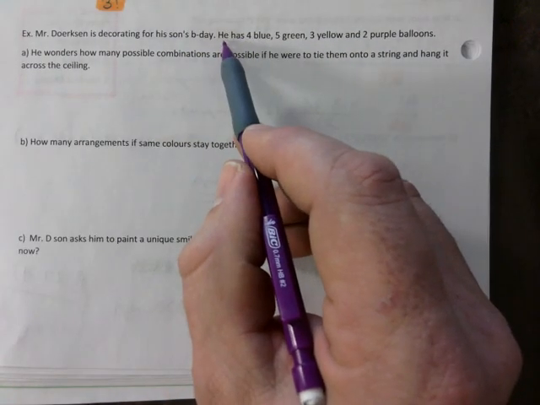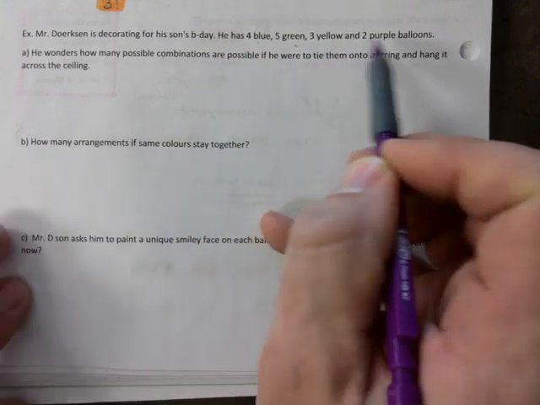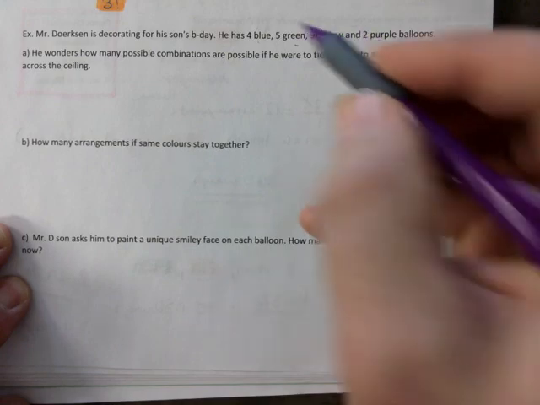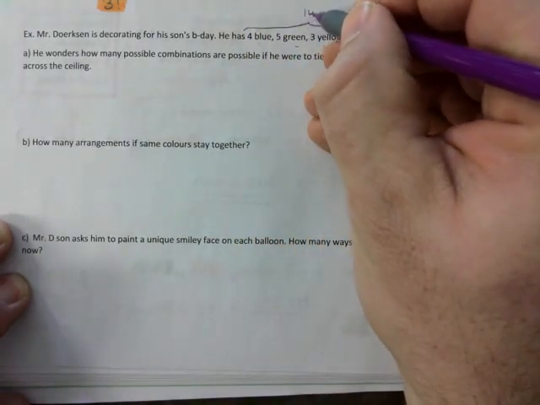Mr. Rick is decorating for his son's birthday. That's always my job, like a gazillion balloons. That's where the big lungs come in handy. He has 4 blue, 5 green, 3 yellow, 2 purple balloons, right? So right there we realize, okay, we've got 14.